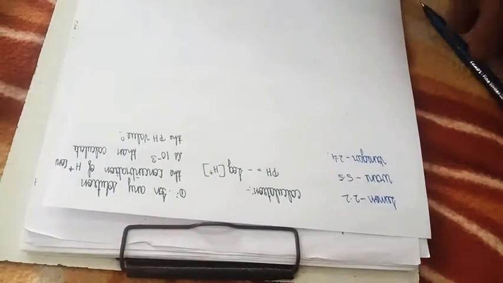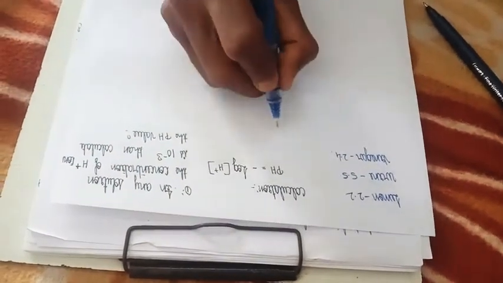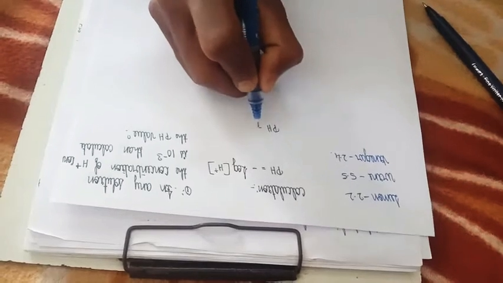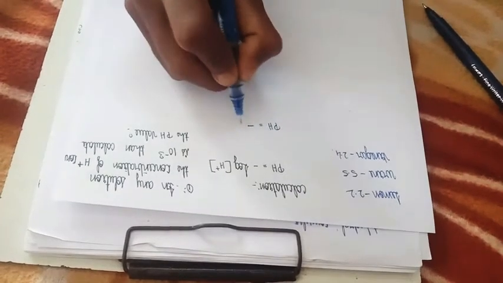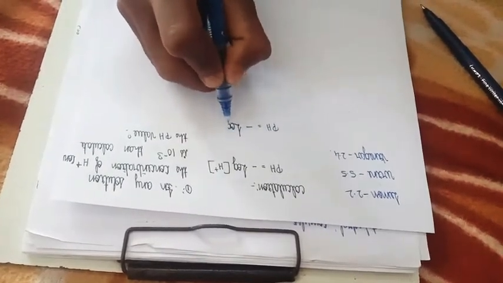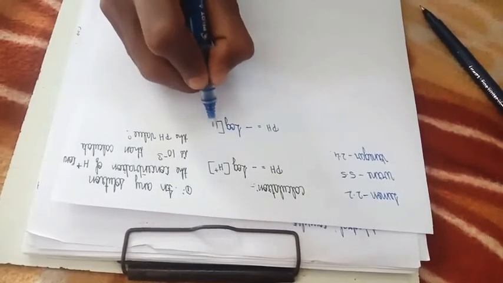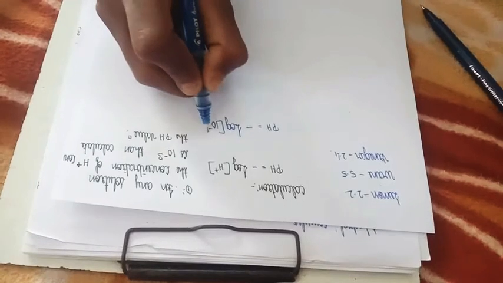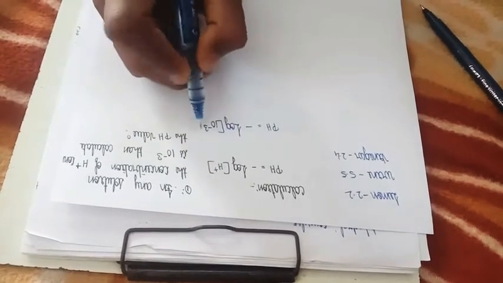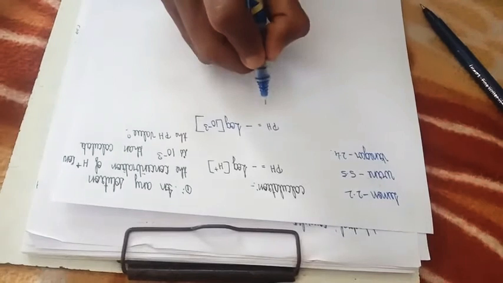How can we calculate the pH value? Minus log of 10 to the power minus 3, since the H plus ion concentration is 10 to the power minus 3.